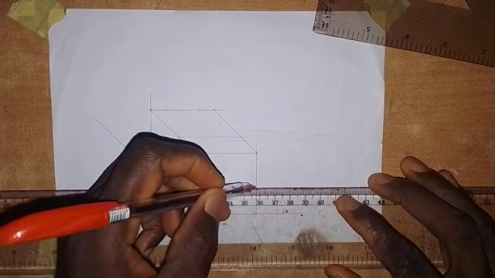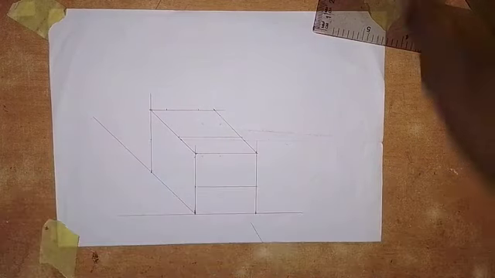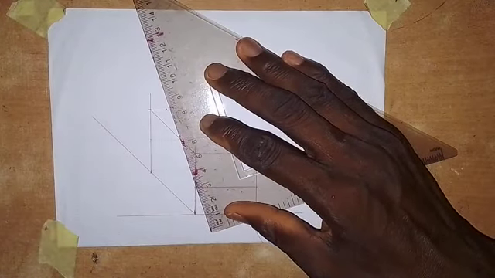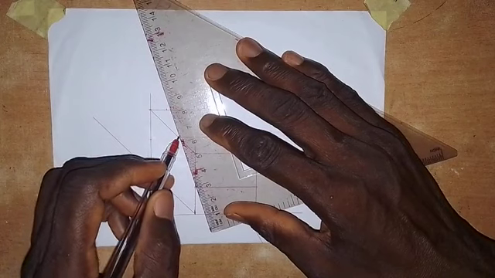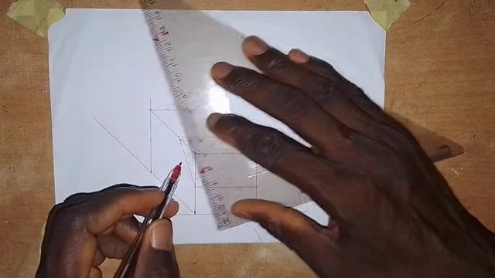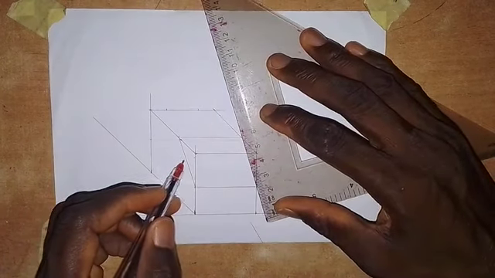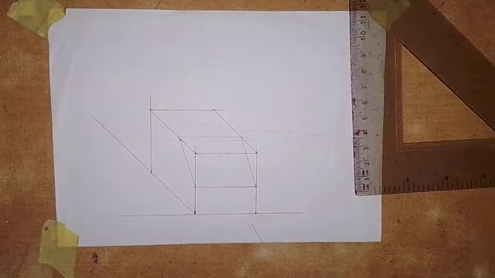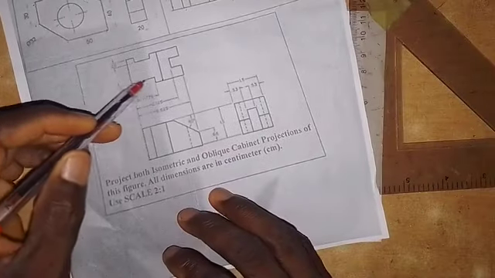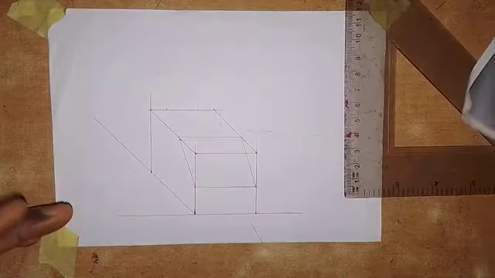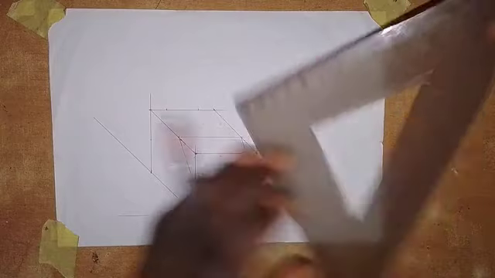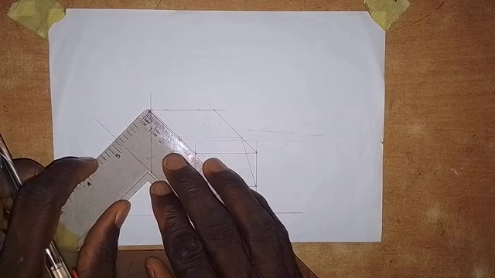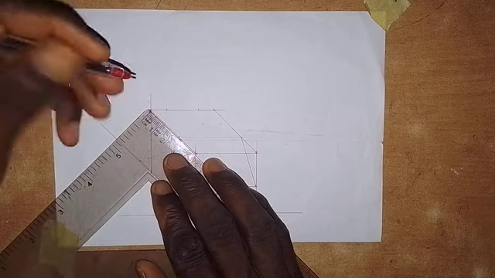So here I draw this line like this. So then I'm going to join this point here with this point. Okay, so then I will also join these points together like this. Alright, so now let's go and work on this part here. So then it is 30 millimeters. We took it as 30 millimeters there in the isometric, so it becomes 5 now. So I will take 5 millimeters.